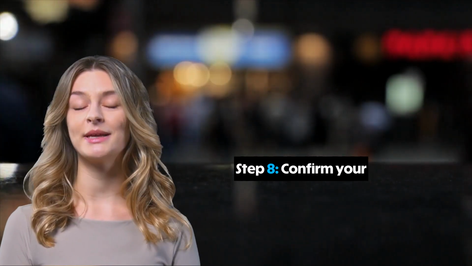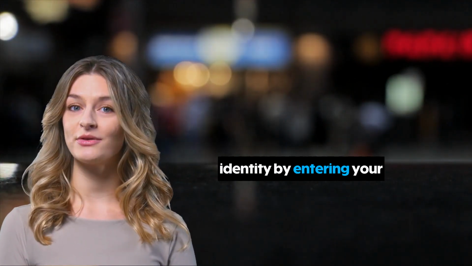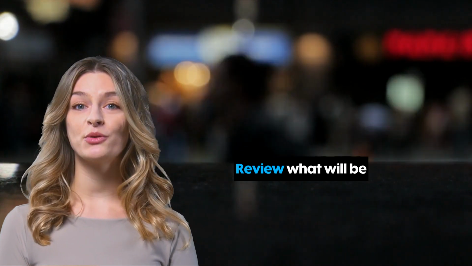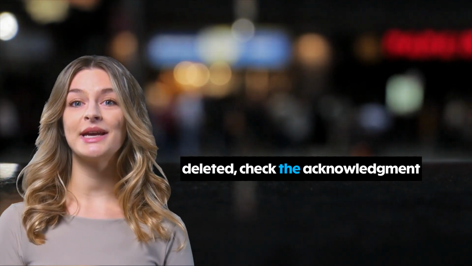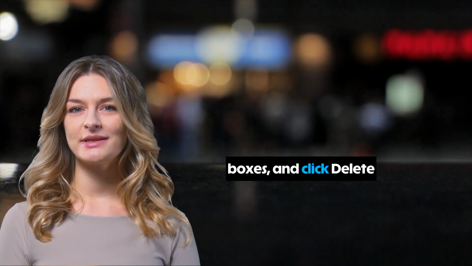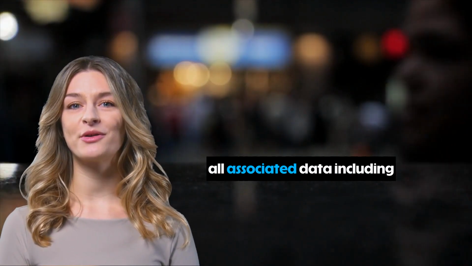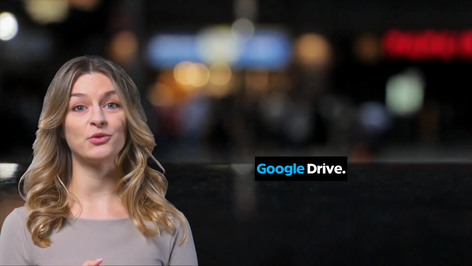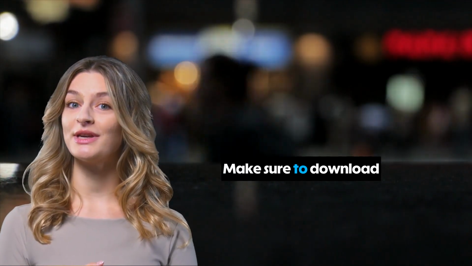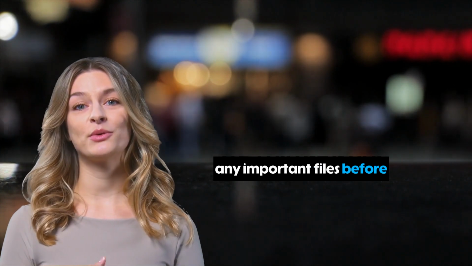Step 8. Confirm your identity by entering your password. Review what will be deleted, check the acknowledgement boxes, and click Delete Account to permanently remove your Google account and all associated data, including Google Drive. Make sure to download any important files before deletion.